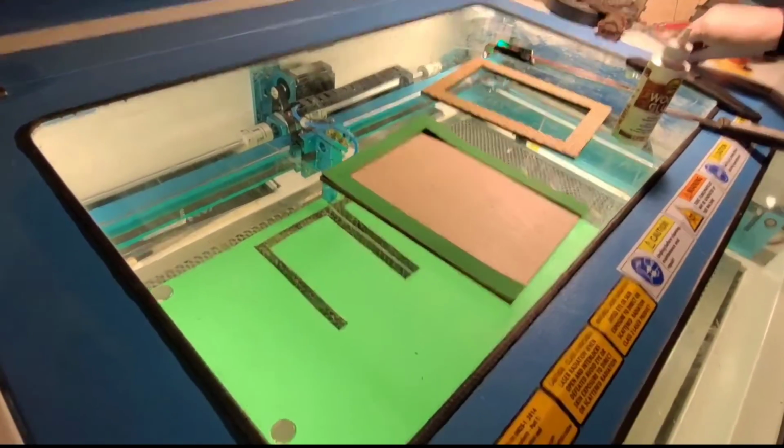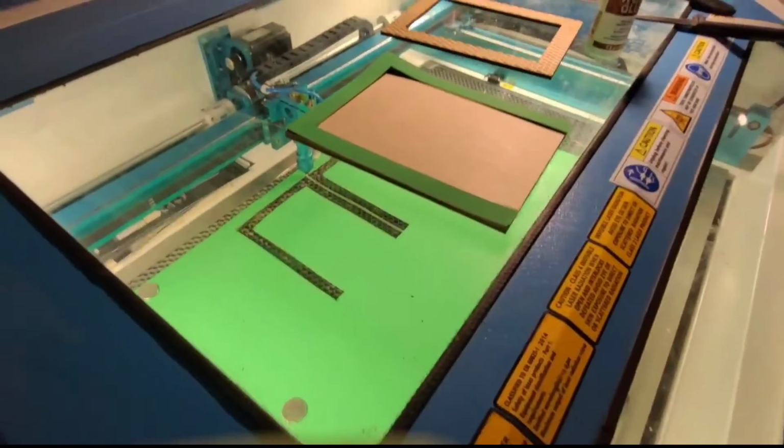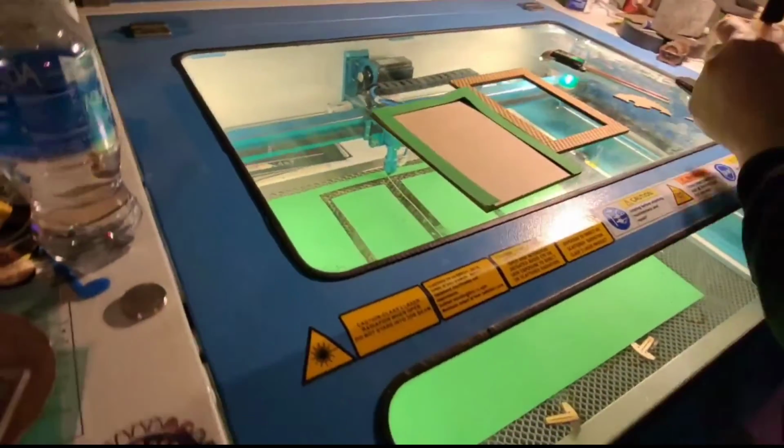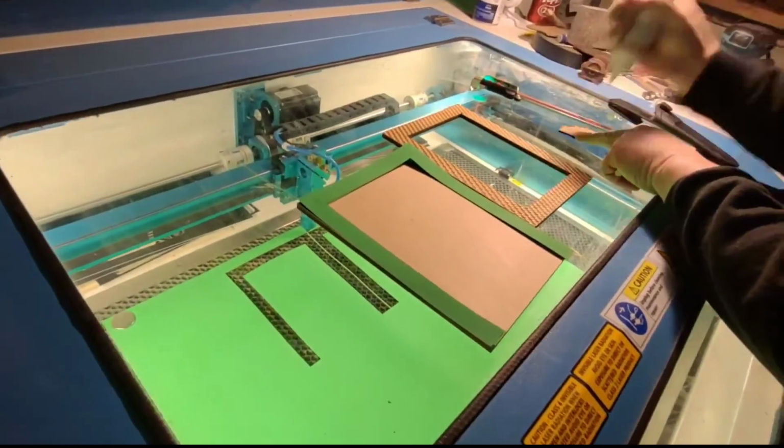Let me grab a brush. Scrap something. Just put a ton of glue down on.